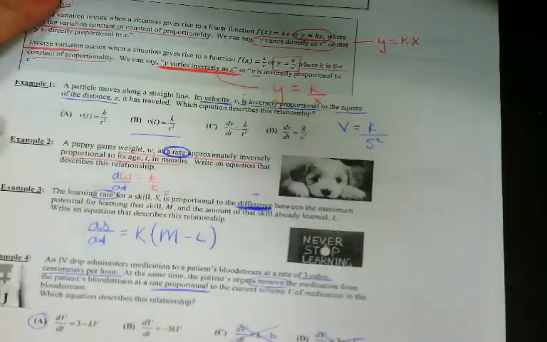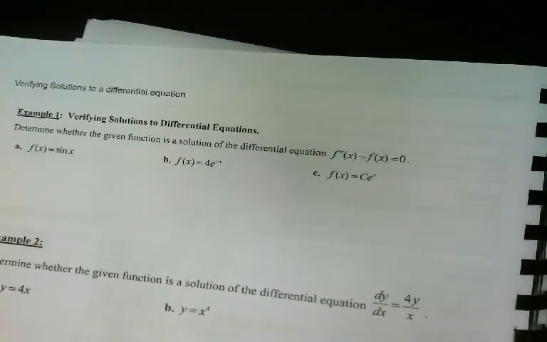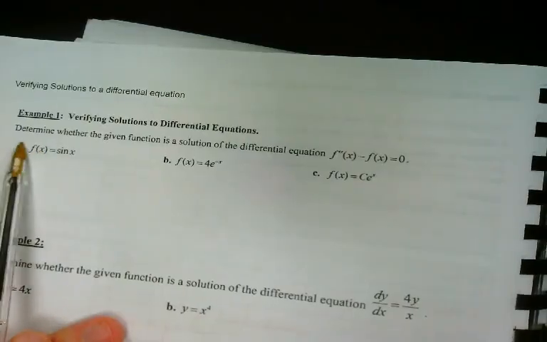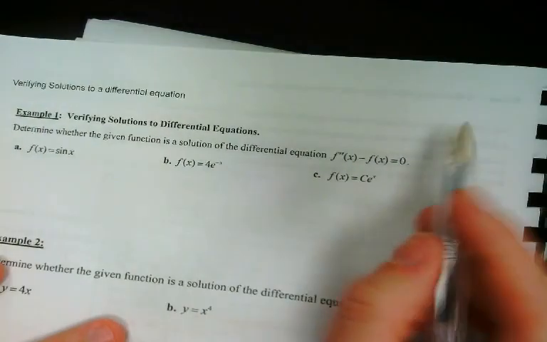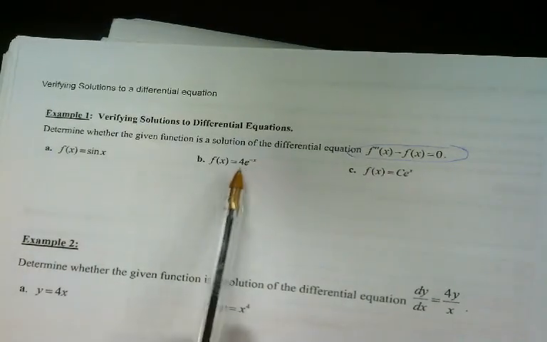So I just have two little mini topics here. One question you're going to see is modeling a differential equation. The second, if you flip the page, is verifying a solution to a differential equation. And again, you'll see this in the multiple choice quite frequently. So they'll give you some sort of differential equation. In this case, they gave us f double prime of x minus f of x, and they want to know whether these are solutions to the equation.